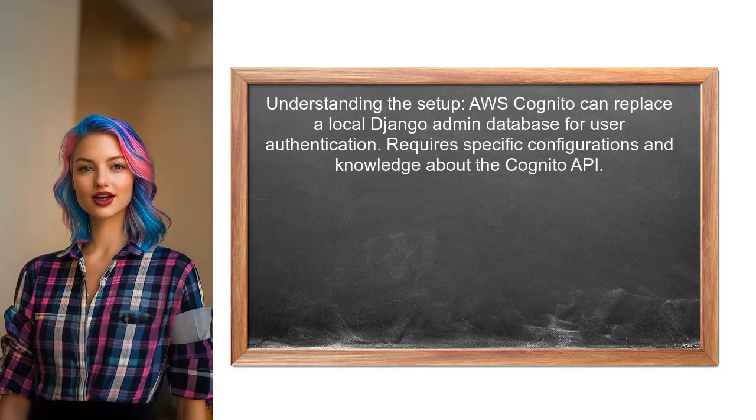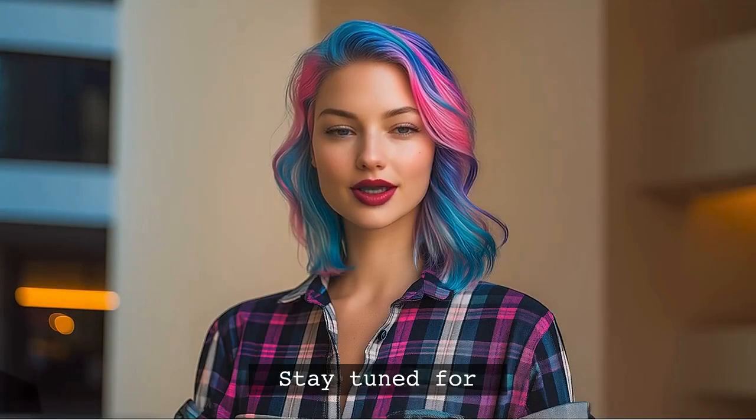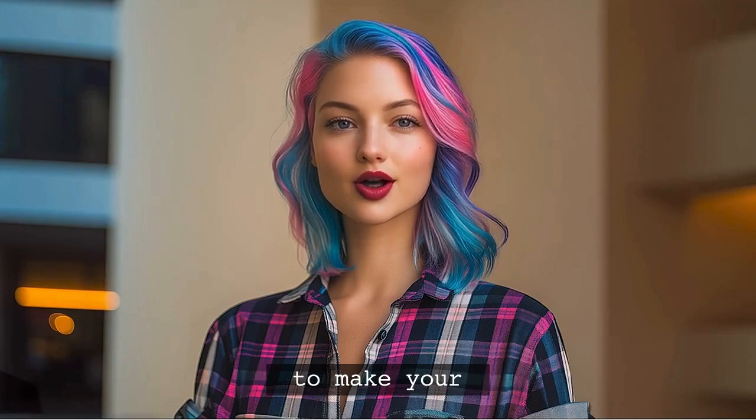AWS Cognito can indeed replace a local Django admin database for user authentication. However, it requires some specific configurations and knowledge about the Cognito API. Stay with me until the end, because I have a fantastic tip that will make your authentication process much smoother.